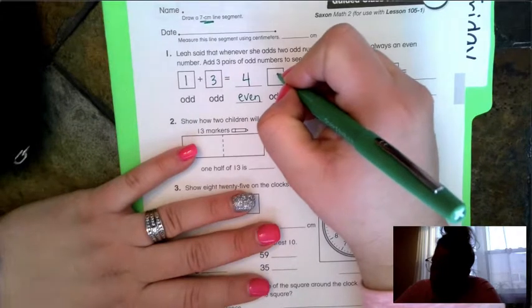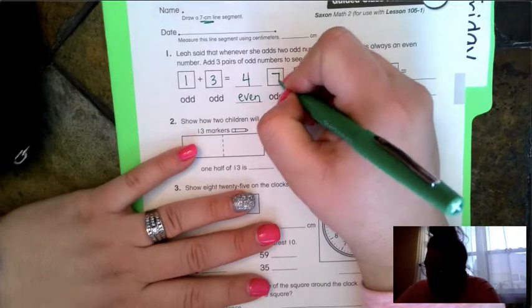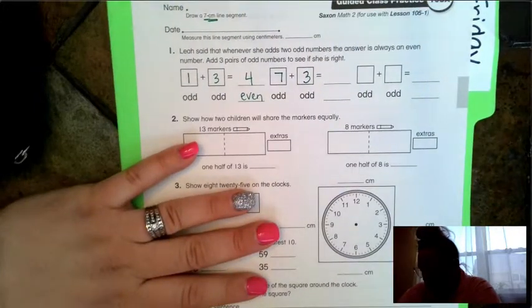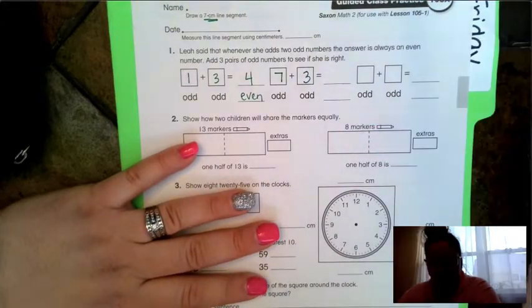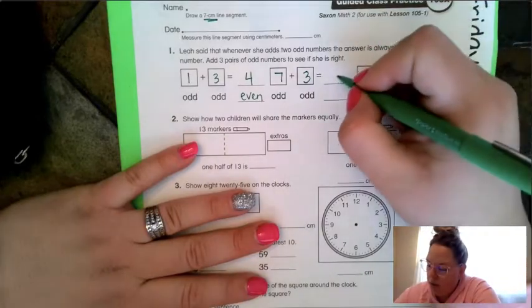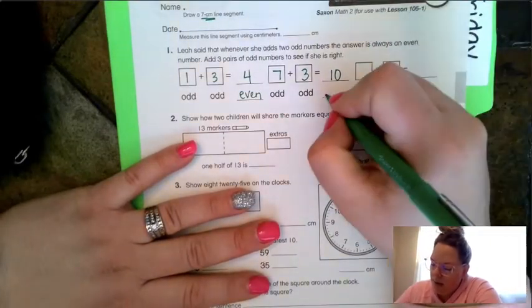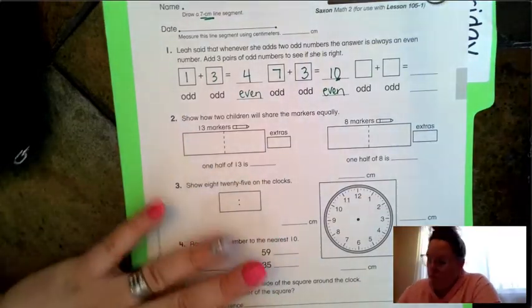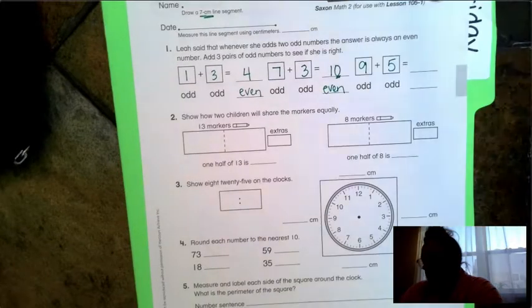How about 7 plus 3? 7's odd, 3's odd. What's 7 plus 3? 10. 10 is an even number. How about 9 and 5? Those are odd numbers.